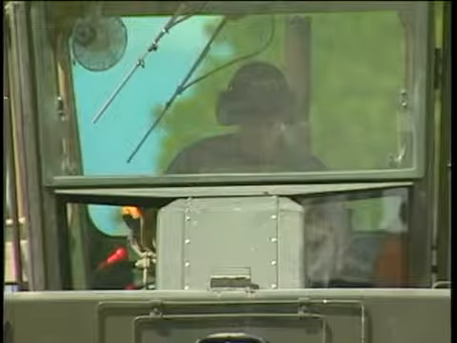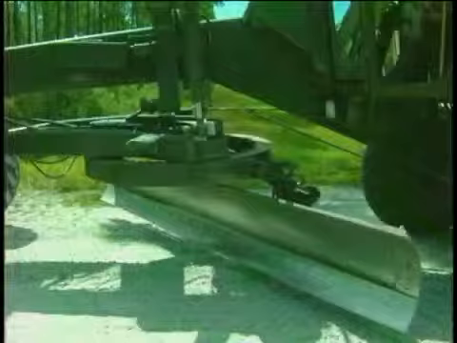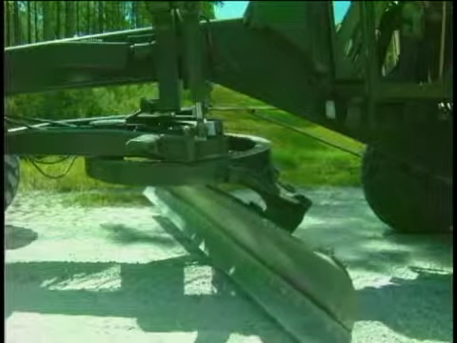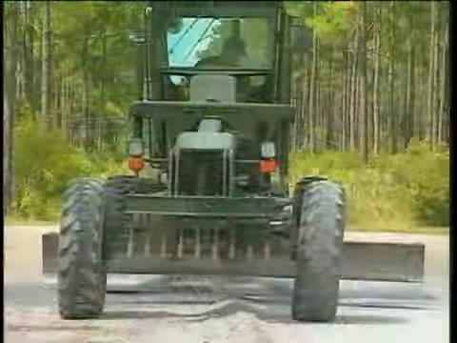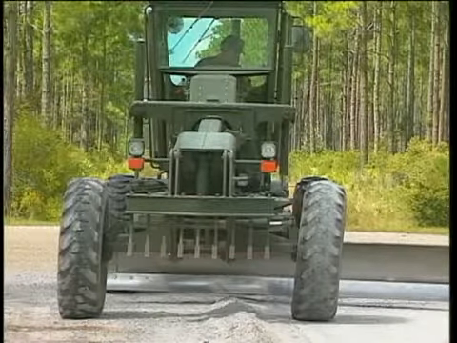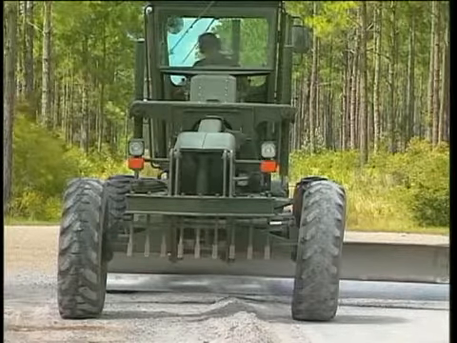Angle the blade so it is 90 degrees to the grader frame. This angle will allow the material to spread evenly under the blade in the center portion of the road where most of the traffic travels. If the material needs to be spread more on one side of the road than the other, angle the blade in that direction.